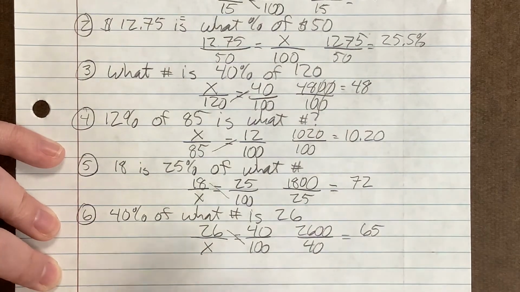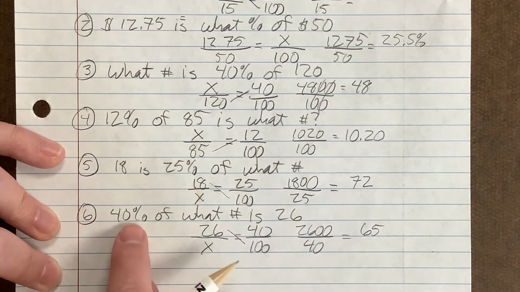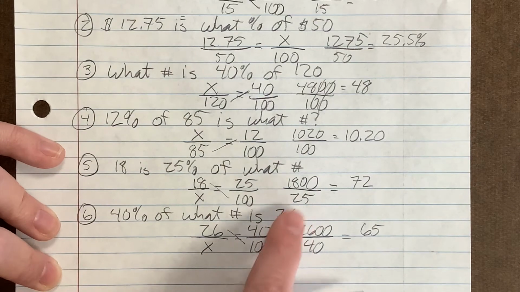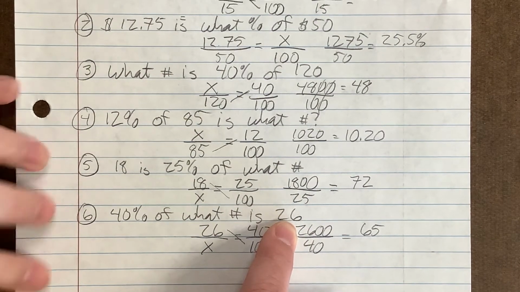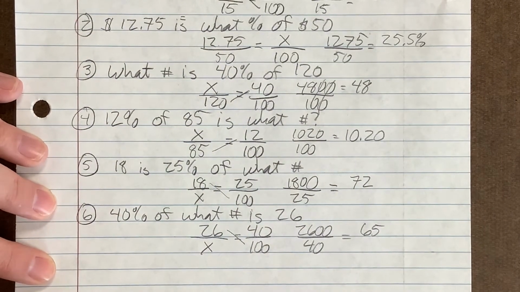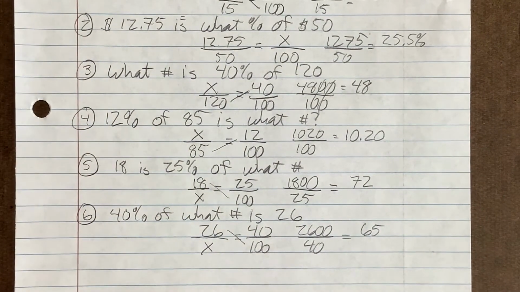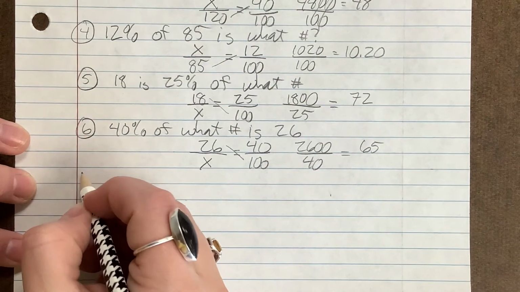is 65. And does that feel good? 26 is a little bit less than half, so 26 plus 26 is 52, and 65 is a little bit more than that. That feels pretty good to me. Okay, I'm going to do a different story problem.